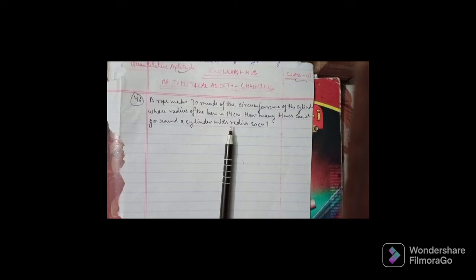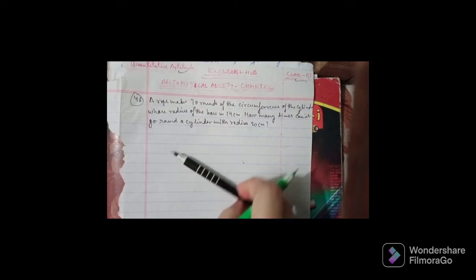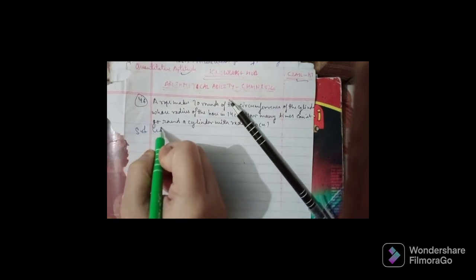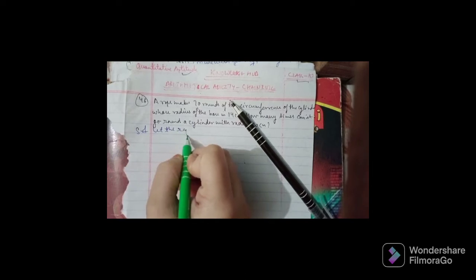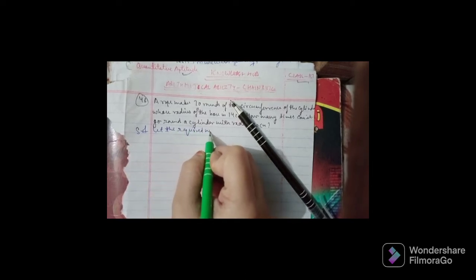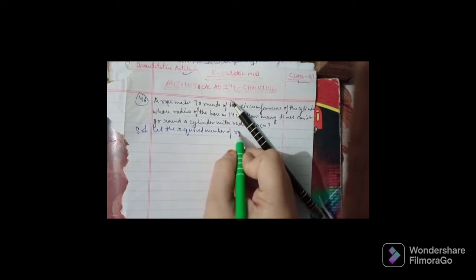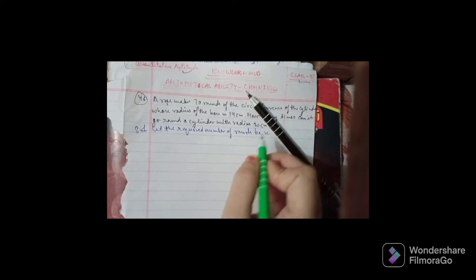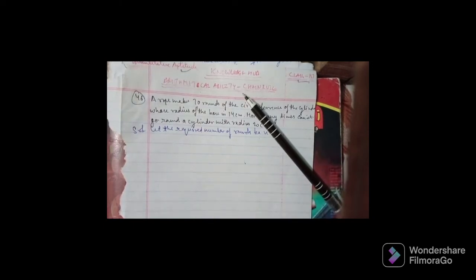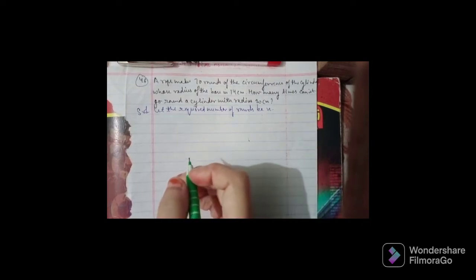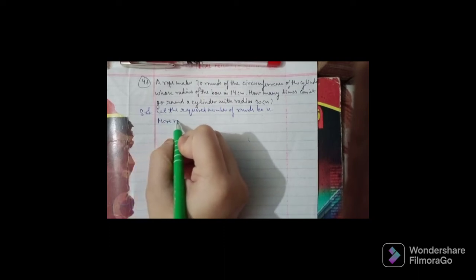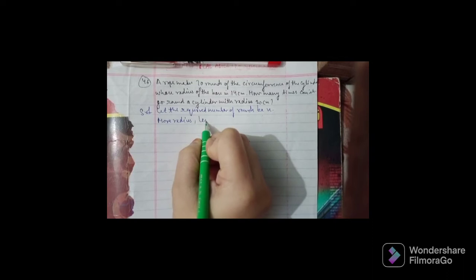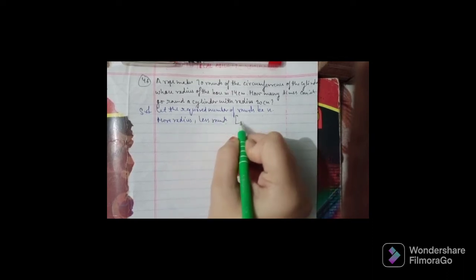Let the required number of rounds be x. More radius, less rounds. This is indirect proportion.